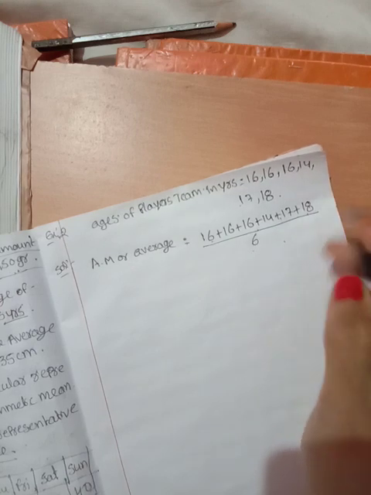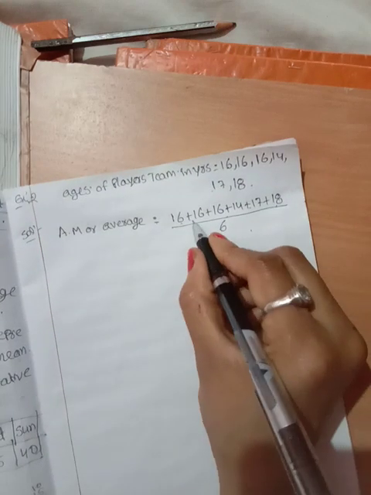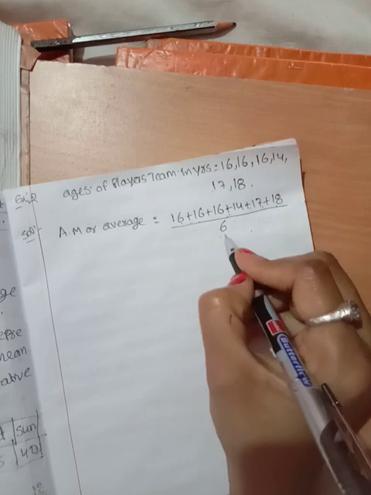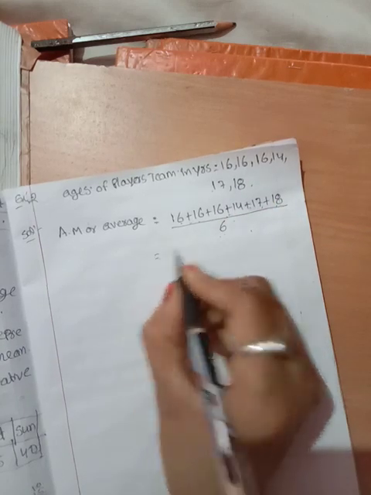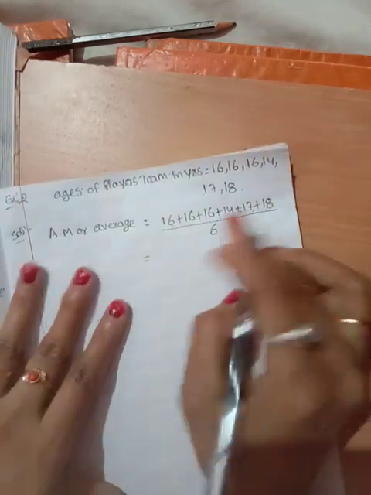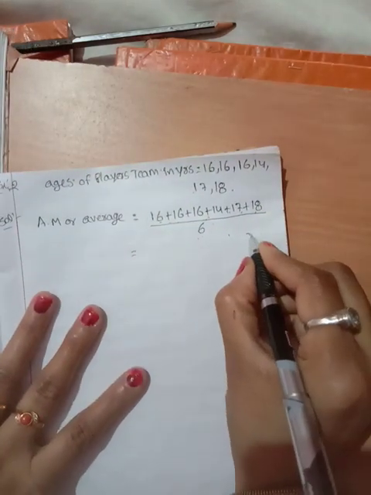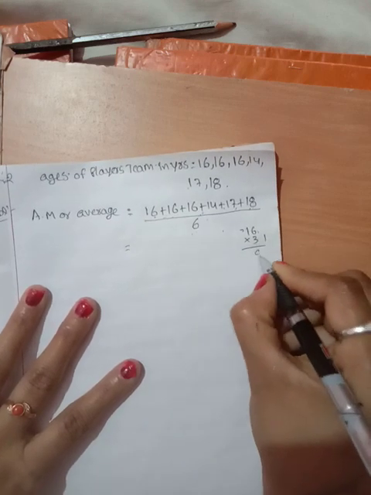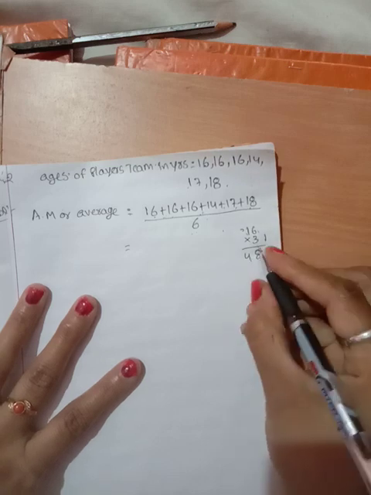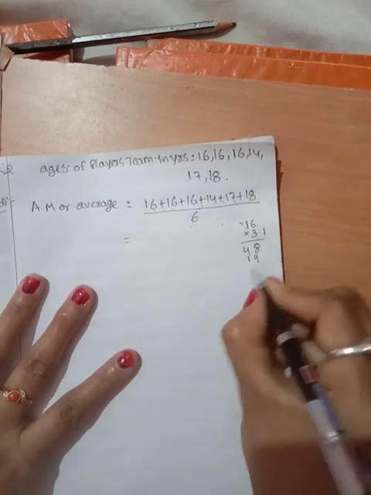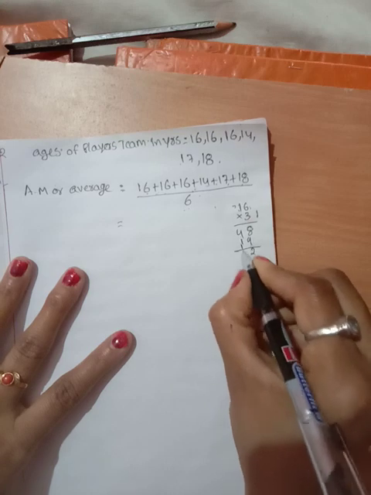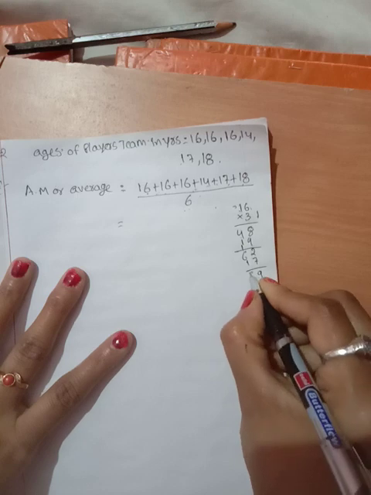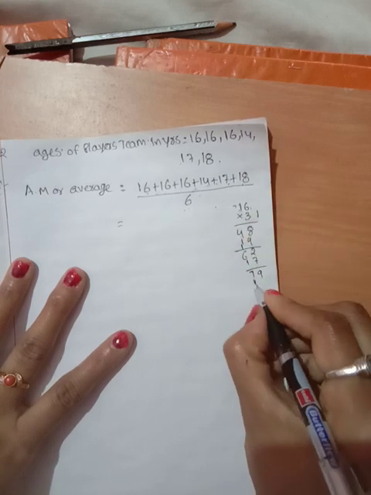You take the sum of the total divided by the total number of years. 16 appears 3 times, so 16 times 3 is 48, and one more is 14, so that is 62, and here it is also 6, next again is 17, so that is 97.